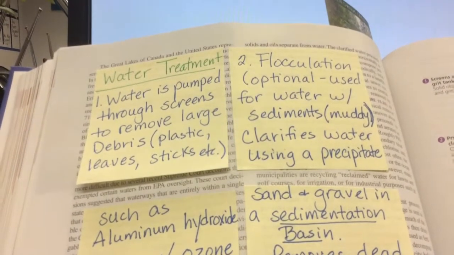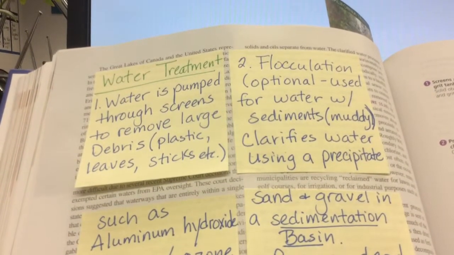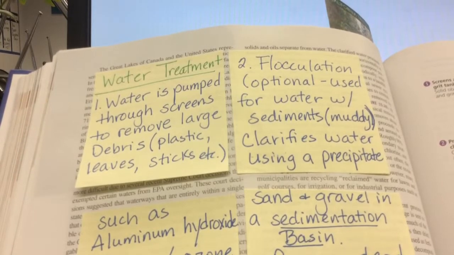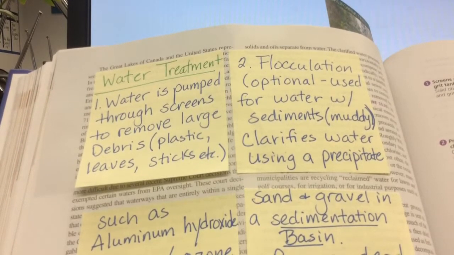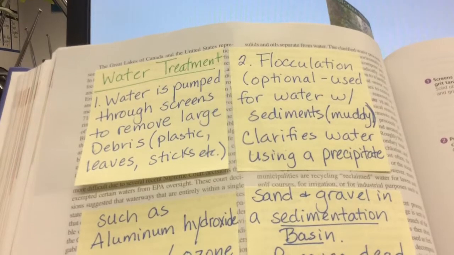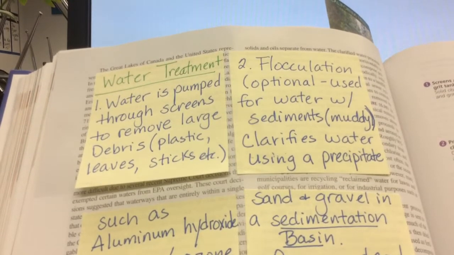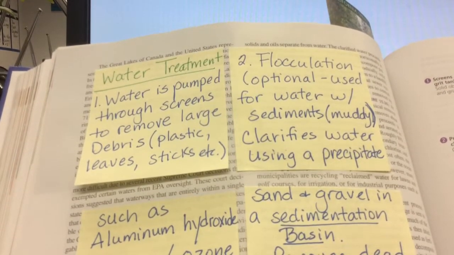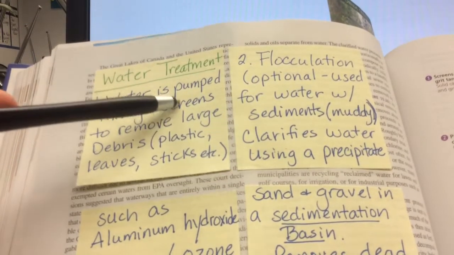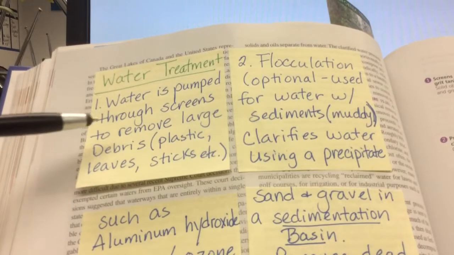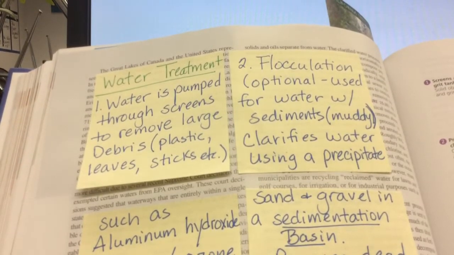So number one, in the stages of water treatment, and for us this occurs a lot. Most of our water is treated up above Central Park at the Castaic Lake Water Agency. And the first thing that's happened is the water from Castaic Lake comes over through pipes and is pumped through screens to remove large debris like plastic bags or leaves or sticks or dead fish or whatever.